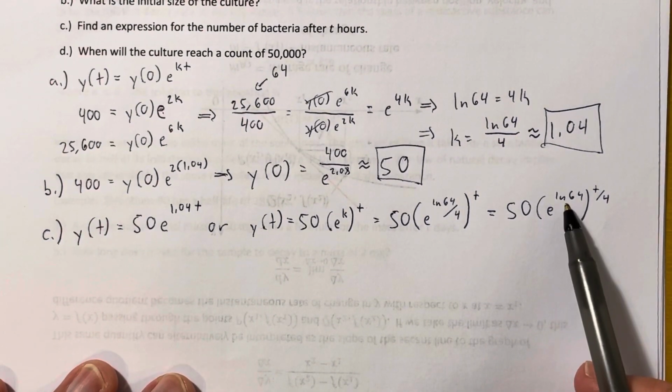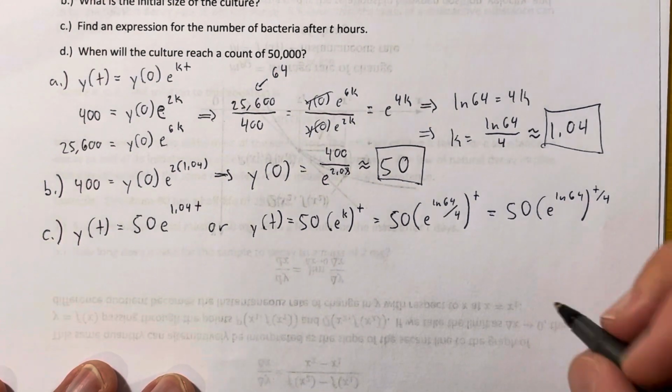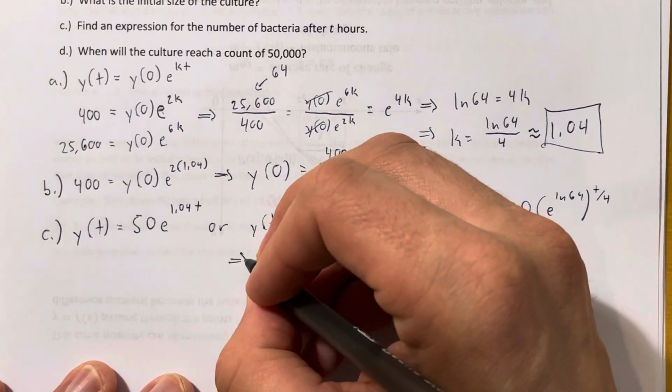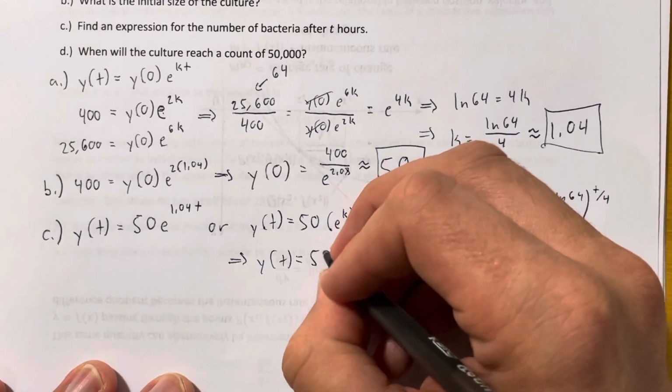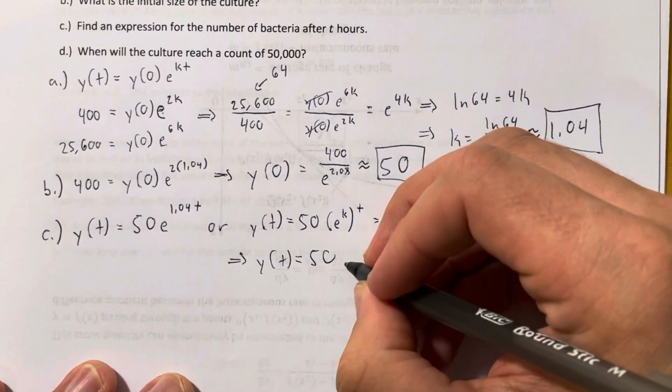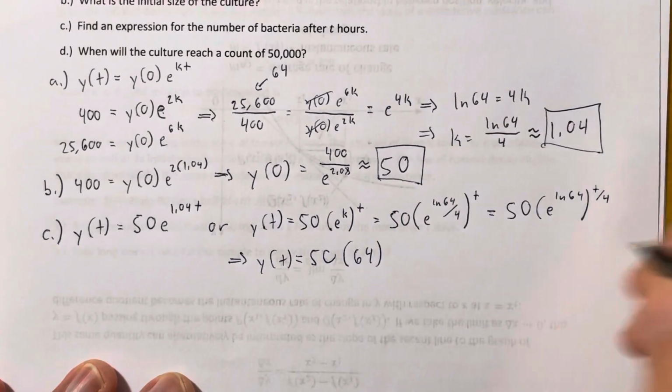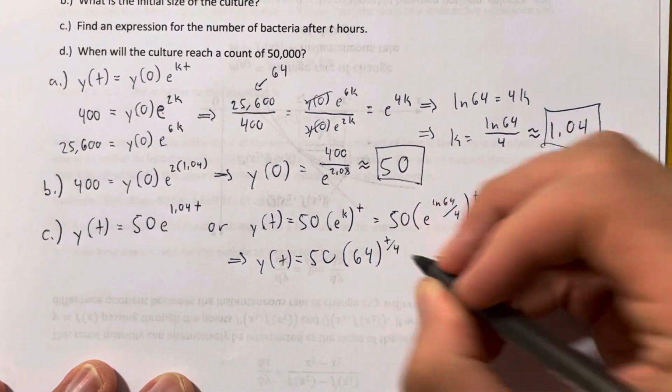And can you see why I wanted to do this? The e and the natural log are inverses of each other. Those cancel out. So that gives me this. Y of t equals 50. In the parentheses now I have a 64. And this becomes t over 4.